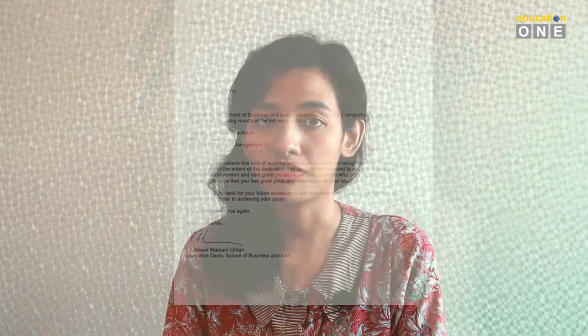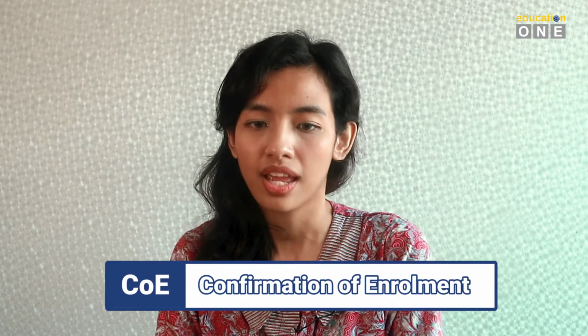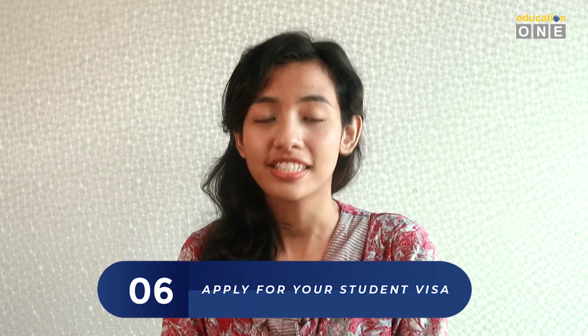After making your payment for the course, you will receive a CoE, Confirmation of Enrollment. This is a document that certifies that you are able to study the chosen course in the school you applied to. Lastly, apply for your student visa. The CoE that you received prior is your proof that you can study in Australia.